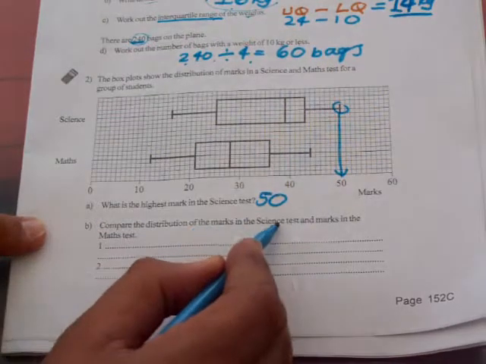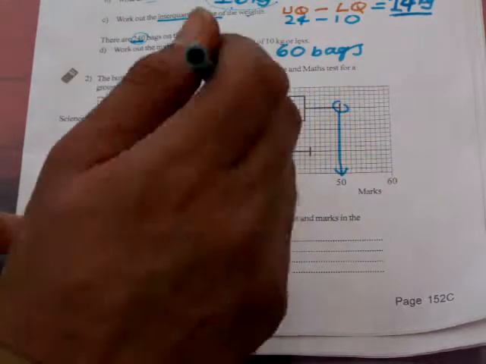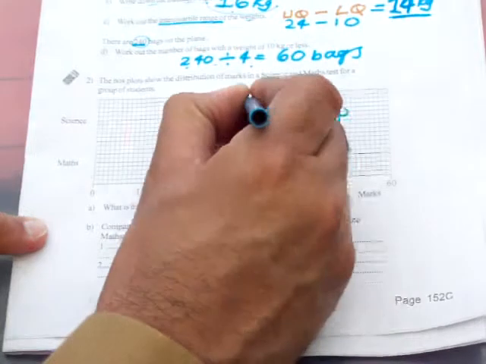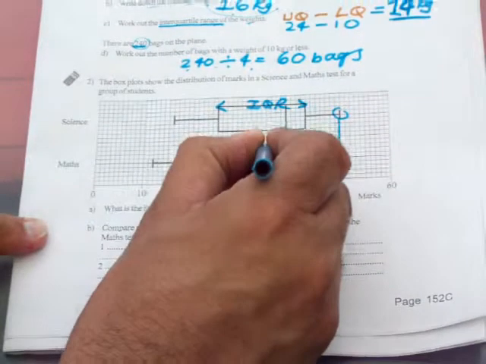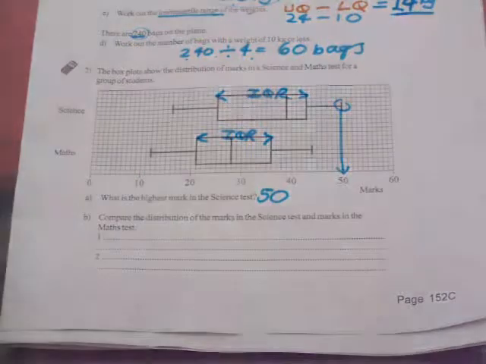Compare the distribution of marks in the science test and the maths test. So we need to look at what? Say, for example, the science one. Look at this, it's called the interquartile range. And this is the interquartile range for the maths one. Which one's got the bigger one? I think it's science. Okay, so can we make a comment then?